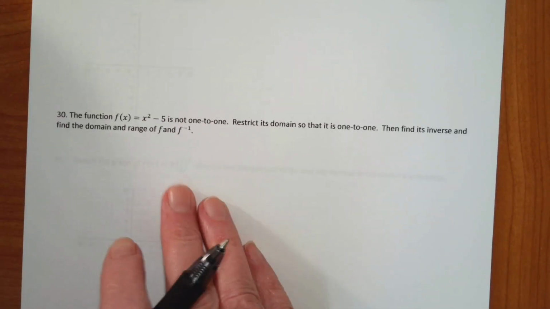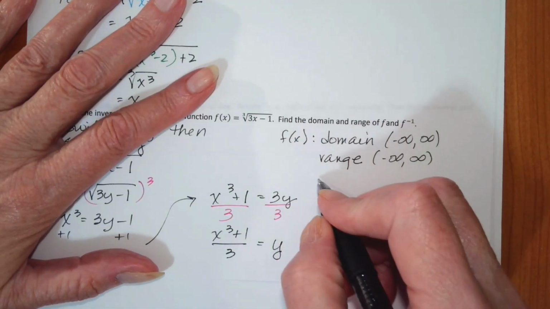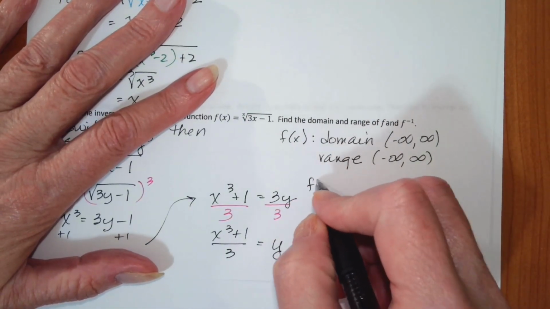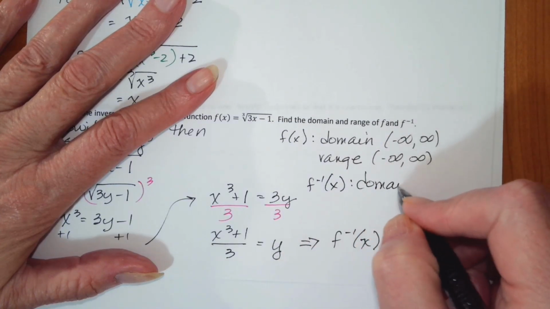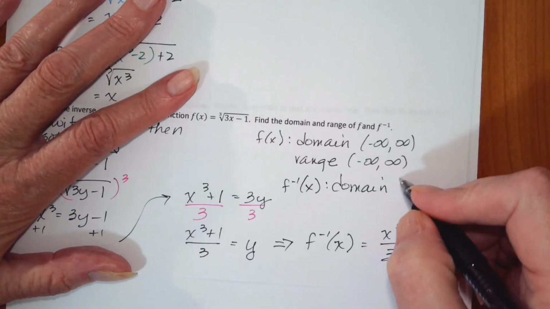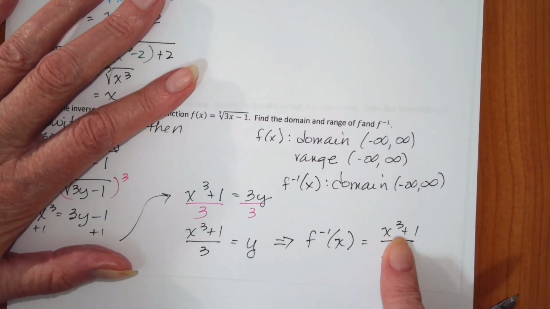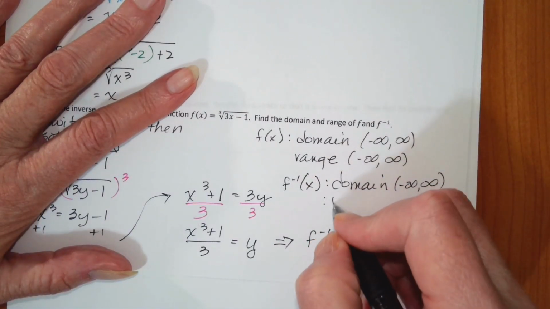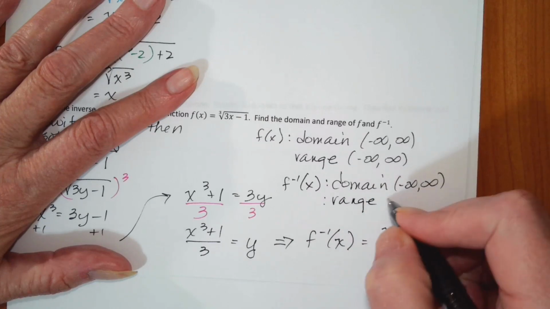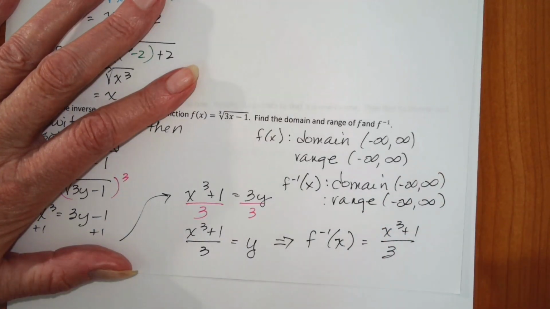Oh, and I forgot to put the domain and range. So for f inverse of x, the domain is everything. A cubic function has an unlimited domain, and the range is also negative infinity to infinity. There's no limitation on the range.